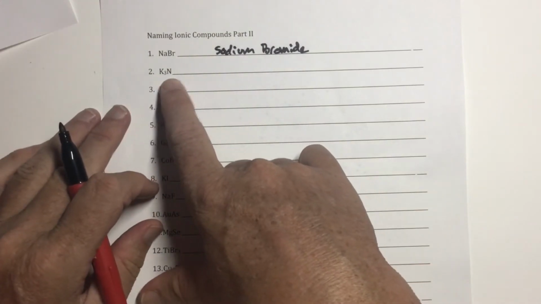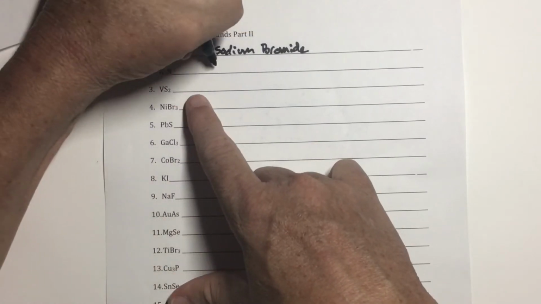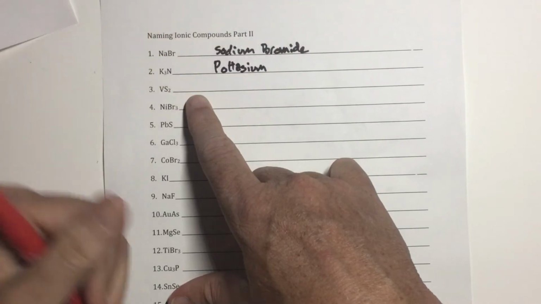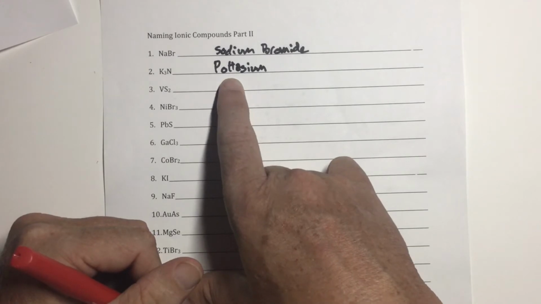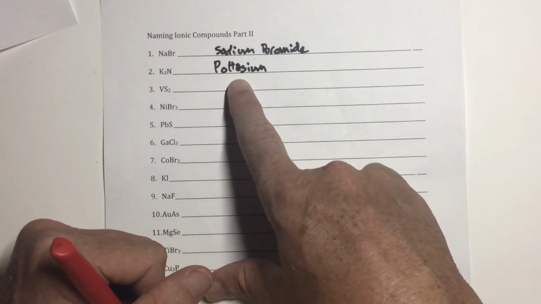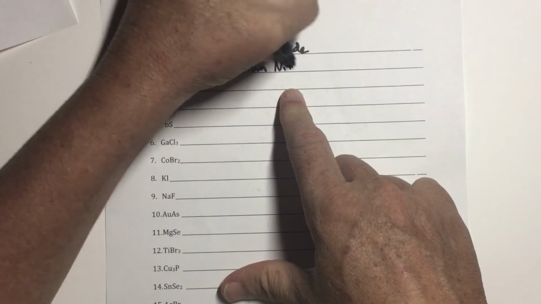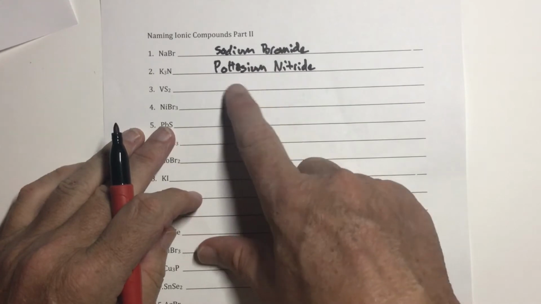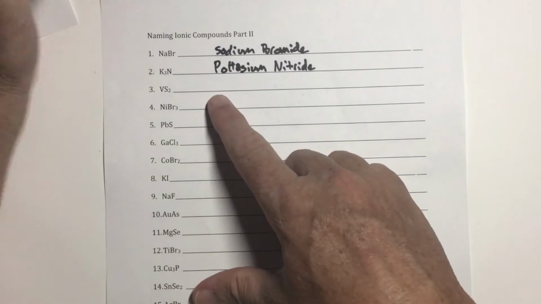All right, K3N, we know that K is potassium, so did I just misspell potassium? Does it have 1 T and 2 S's? Yeah, I think it does. Okay, so make sure you guys spell it right. N is nitrogen, so that's nitride. And I'm just writing these with capital letters by default. You of course do not have to capitalize chemical formulas, chemical names.